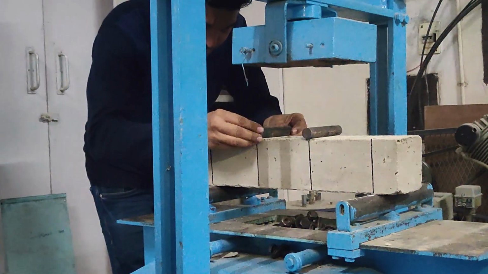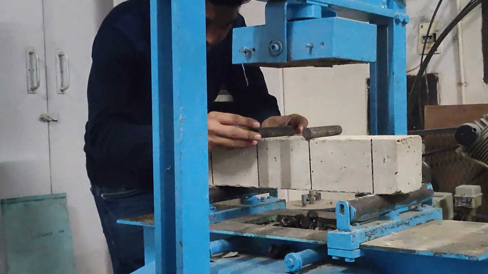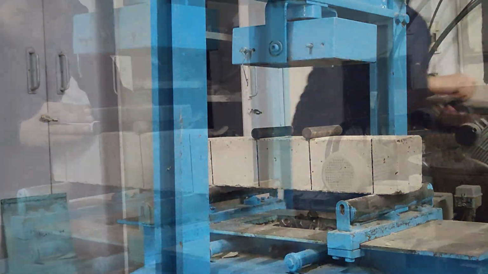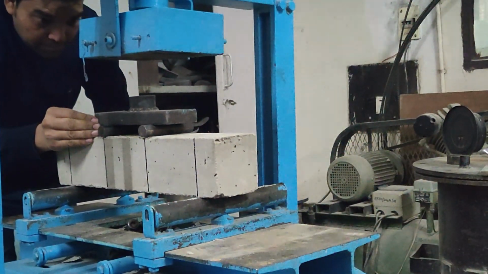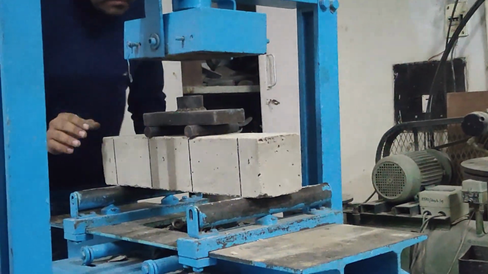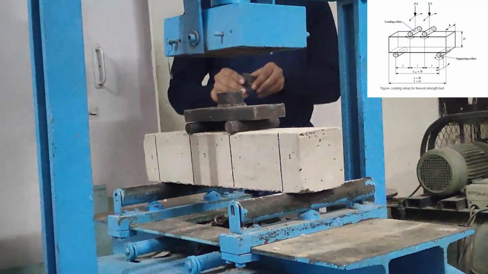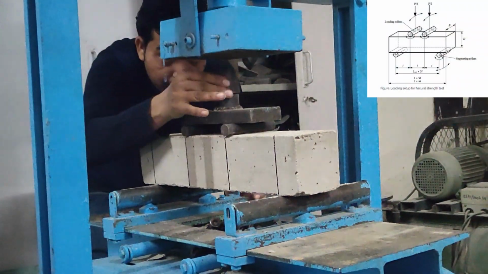The bearing surfaces of the supporting and loading rollers shall be wiped clean before testing. The test specimen shall be placed in the machine, correctly centered with the longitudinal axis of the specimen at right angle to the longitudinal axis of the upper and lower rollers.